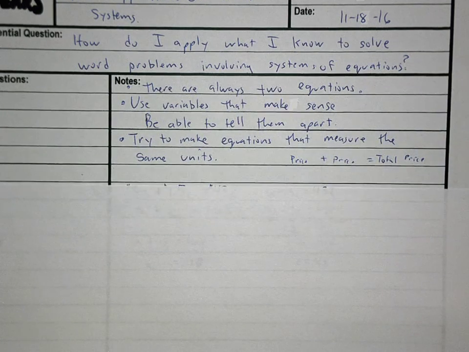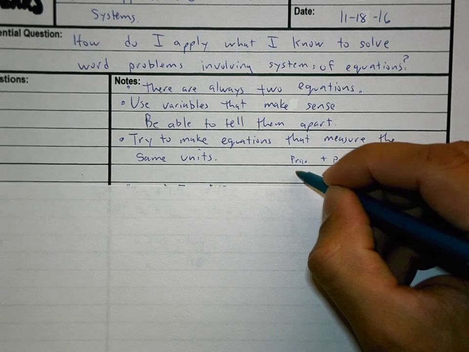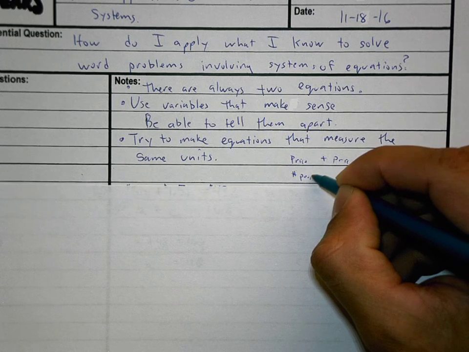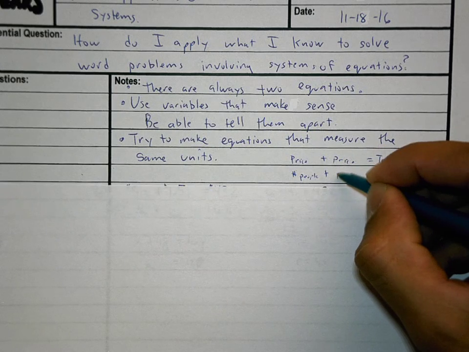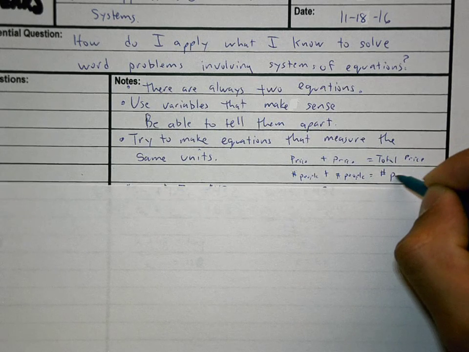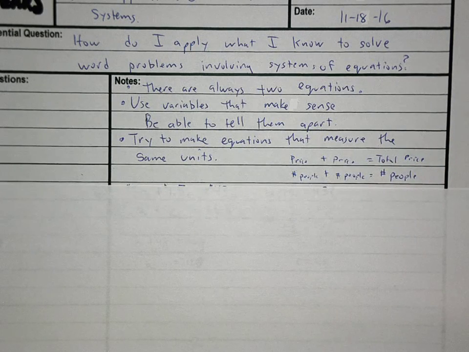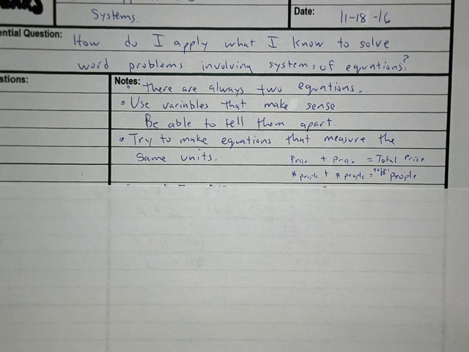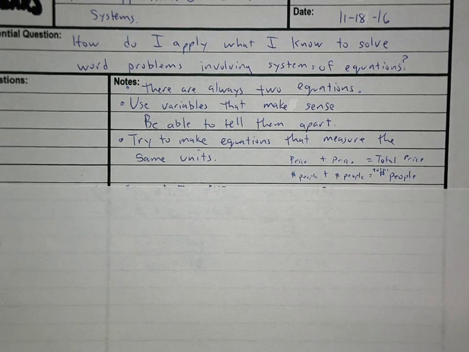If you have the number of these type of people, plus the number of these type of people, then it should equal a total number of people. That's what I mean by the same units. A lot of these problems will end up having you make equations, and you want to keep the units separate. I'm going to give you an example.